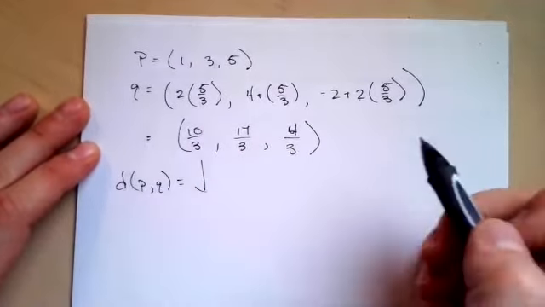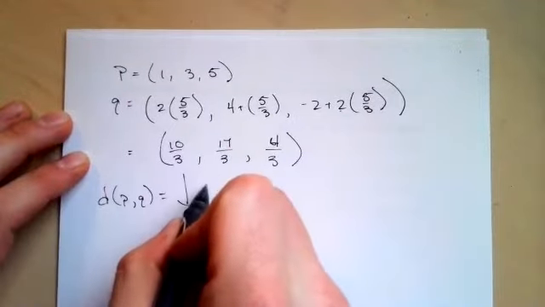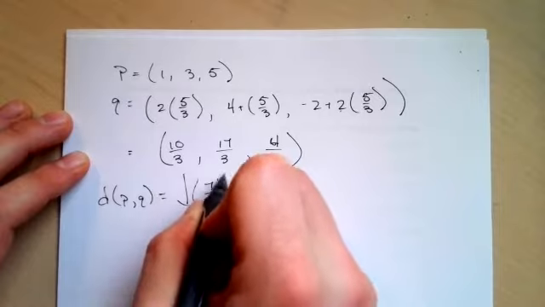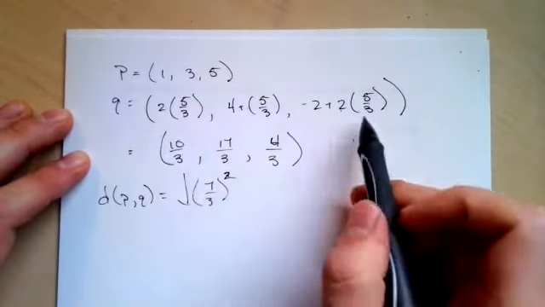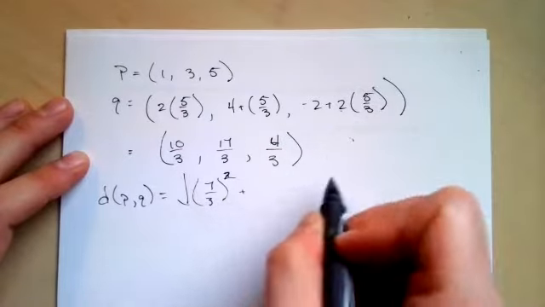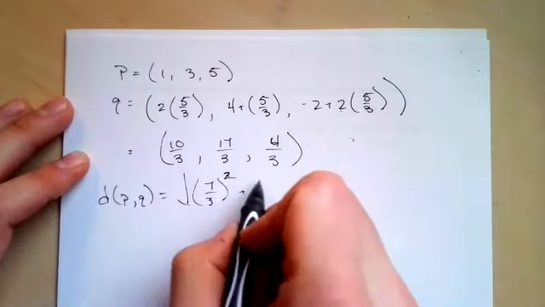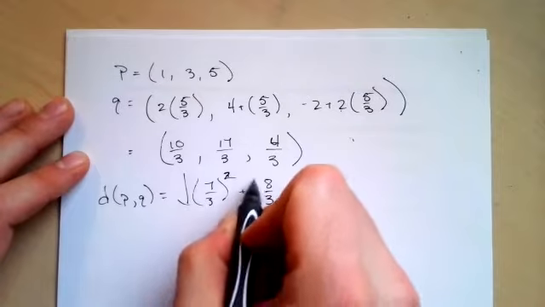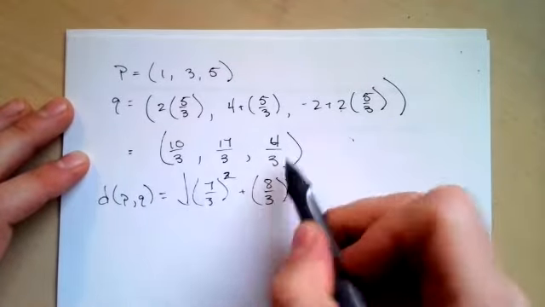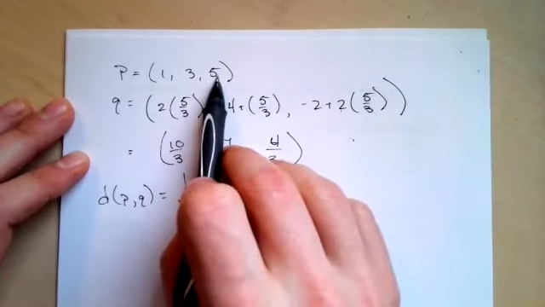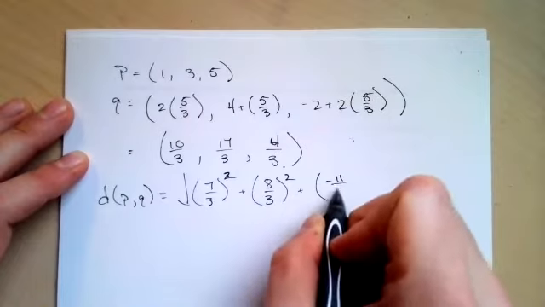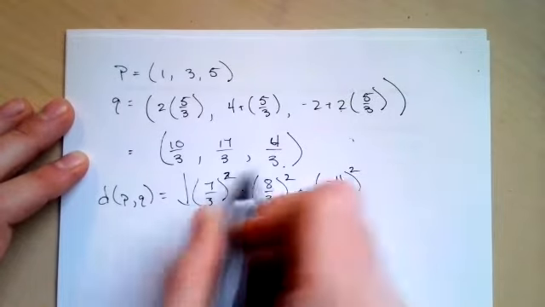So difference of the x coordinates, that's going to give us 10/3 minus 1, 7/3 squared. 17/3 minus 3 is going to give us 8/3 squared. 4/3 minus 5 is going to be 4 minus 15, so negative 11/3 squared.